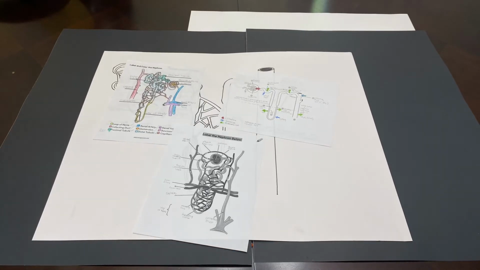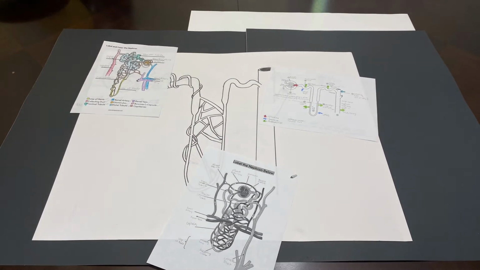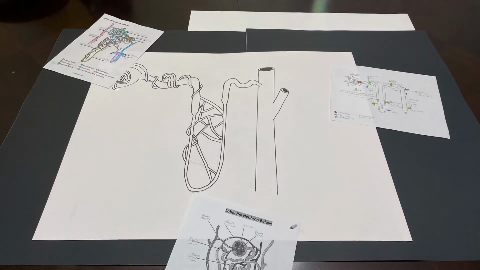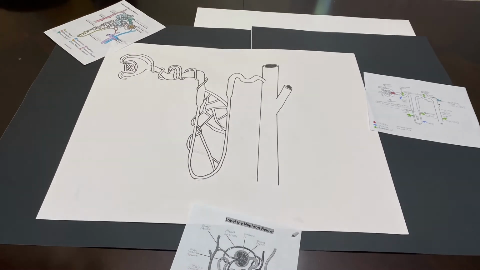Have you ever wondered what a nephron does? Or how urine is created? Probably not, but today I'm going to explain that.